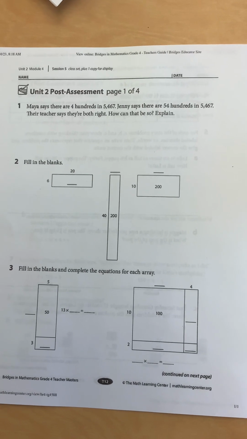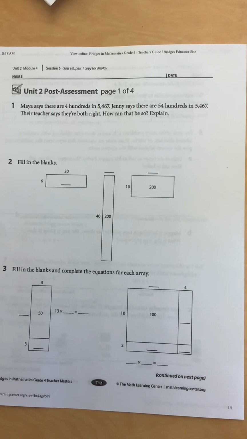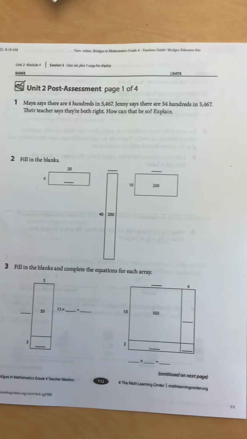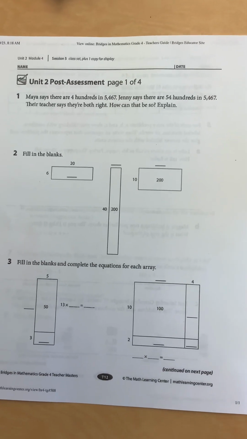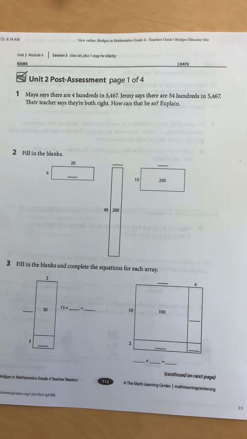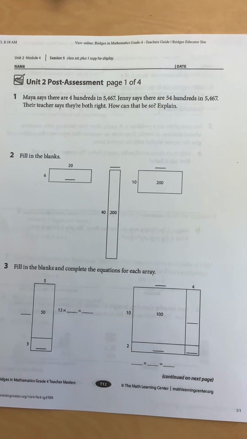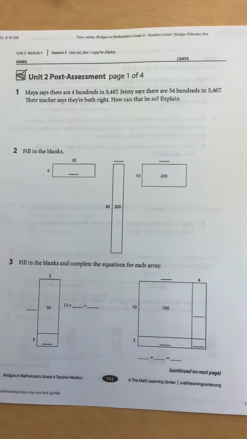Number 2. Fill in the blanks. 6 times 20 equals blank. 200 divided by 40 equals blank. 200 divided by 10 equals blank.